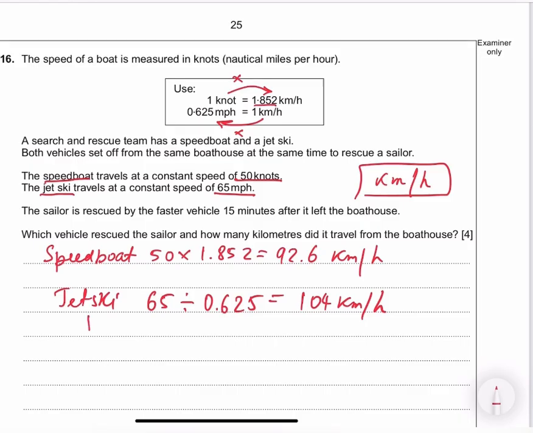So from one unit into the other, you multiply by the second number, but the other way around, you divide by the other number, which is not 1. Okay, so the jet ski was faster because it travels at 104 kilometers per hour.